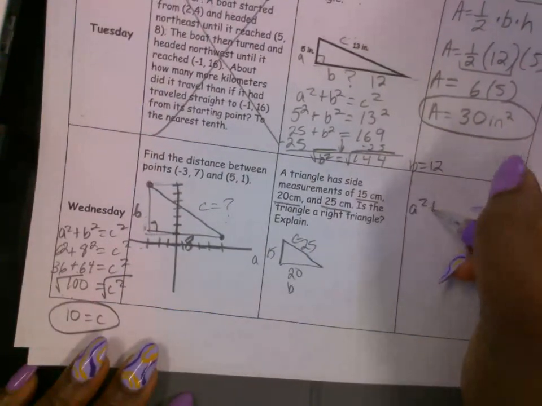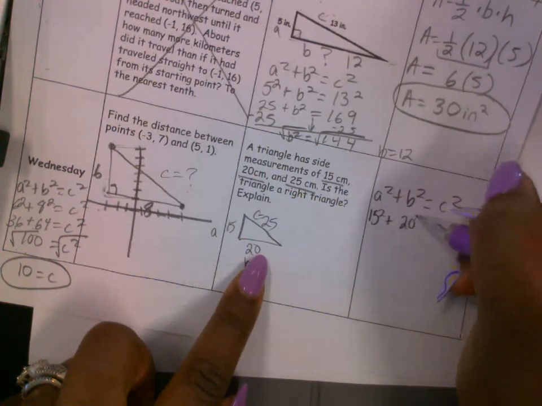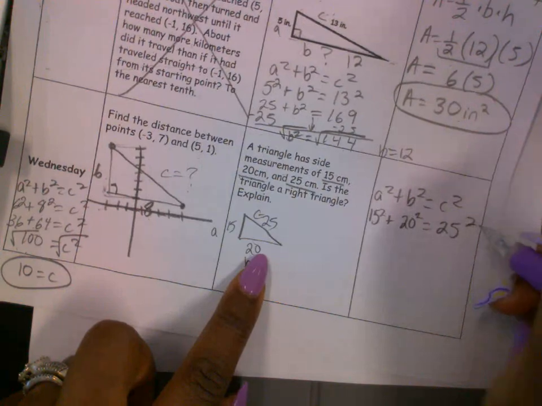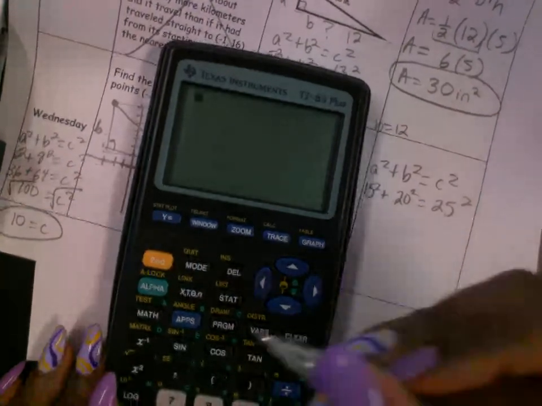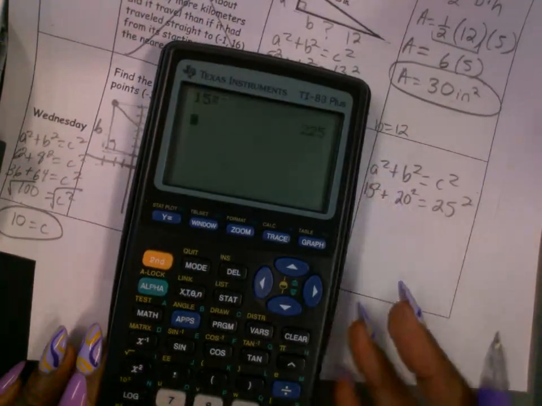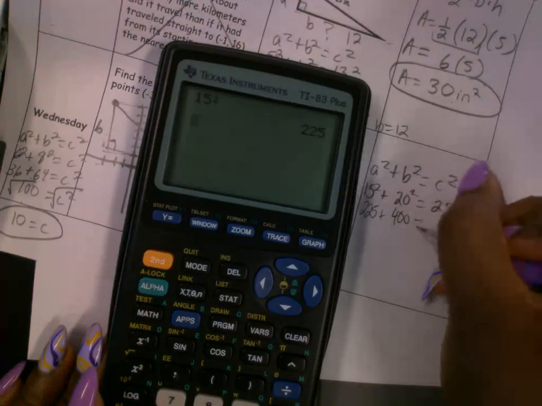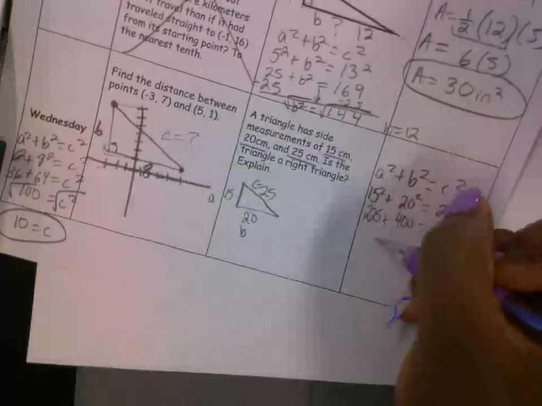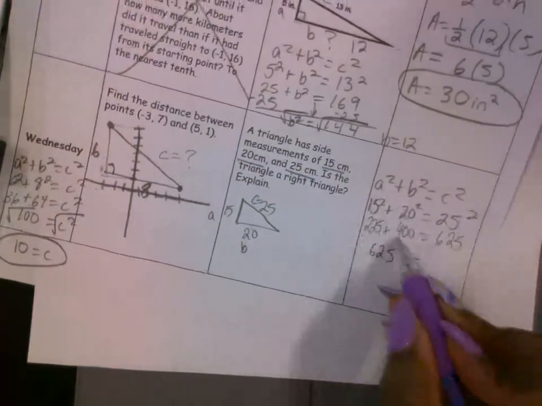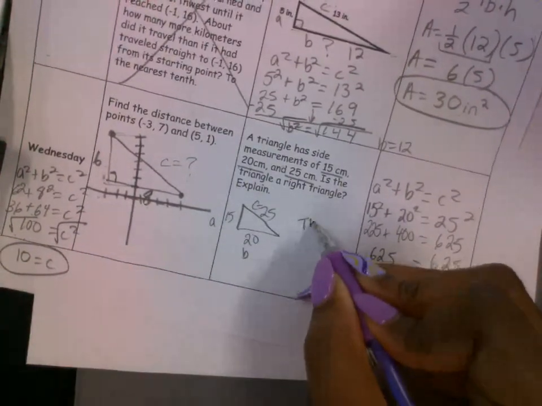So let's use Pythagorean theorem to see if it is actually a right triangle. So 15 squared plus 20 squared, and let's see if it equals 25 squared. I'm going to use the calculator on this. We got 15 squared, which is 225. If you're not sure, you type it in. And 20 squared, which is 400. And 25 squared, which is 625. So let's add this together. This is 625 on this side when you add it, and this is already equal to 625. Is this true? Yes, it's true. So guess what? This is a right triangle.